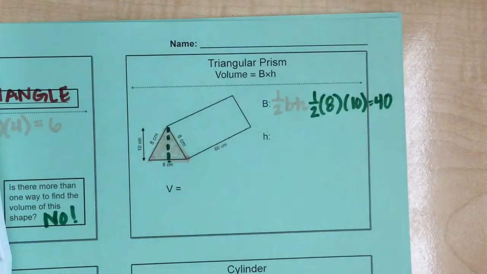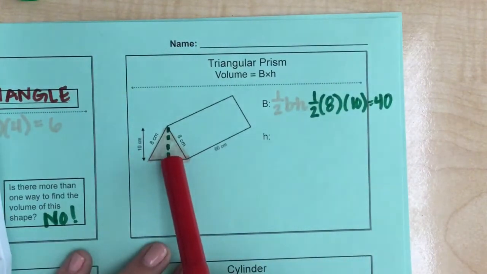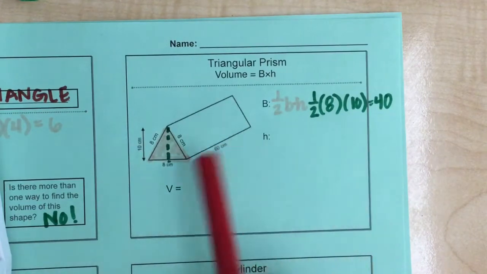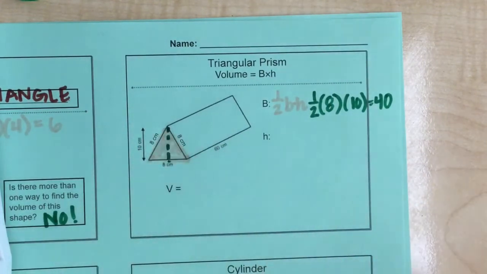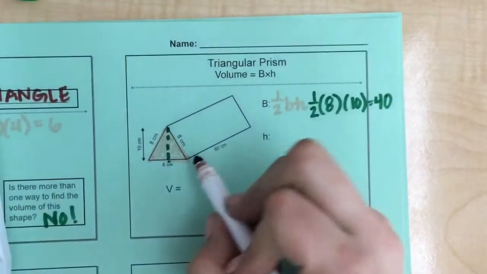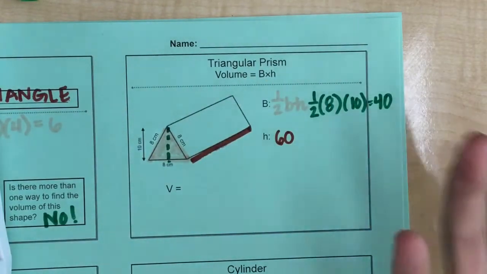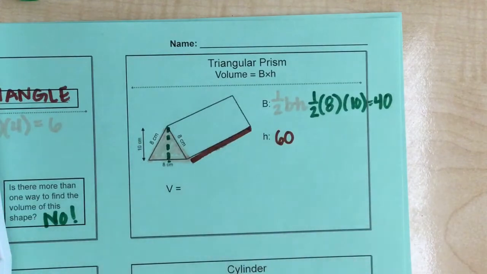My height then, again, this is another challenging part, is whatever the height is when it's sitting on its base. So if you're thinking it's 10 again, it's not, because remember that's the base. Imagine if it was sitting on that base, how tall would it be? It would have a height of 60. Again, if you can visualize taking that prism and sitting it on the triangle, it would be 60 centimeters high.